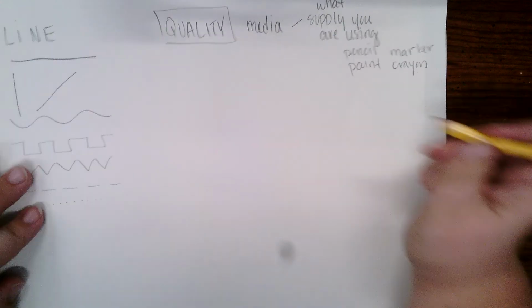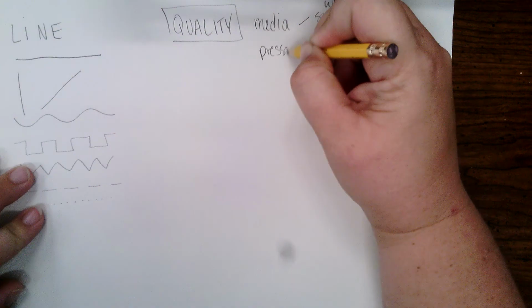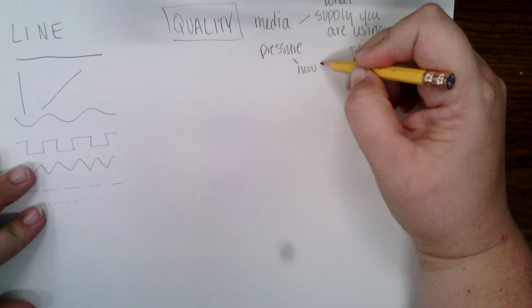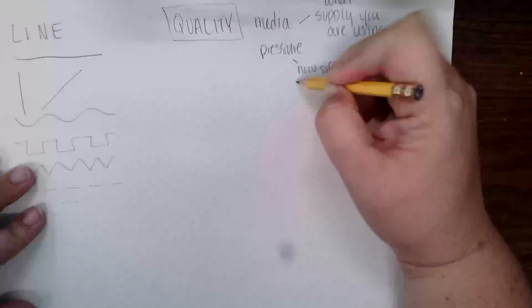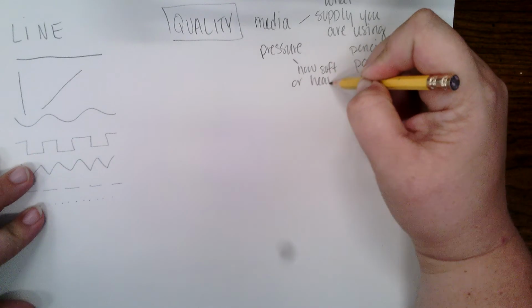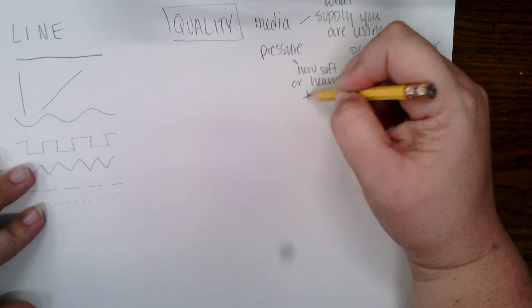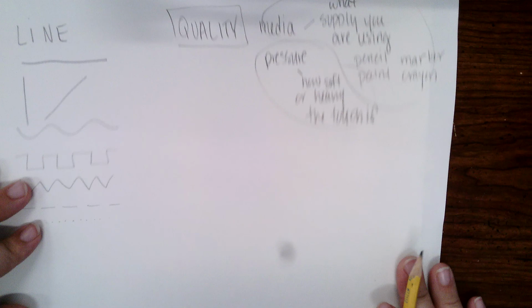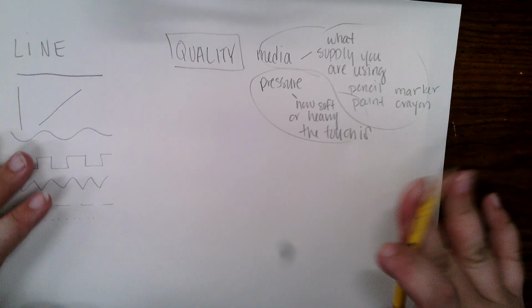At the same time, you can also have different pressure with how soft or heavy the touch is. Okay, so we have pressure and then what media. Those are just my note taking for the day here.